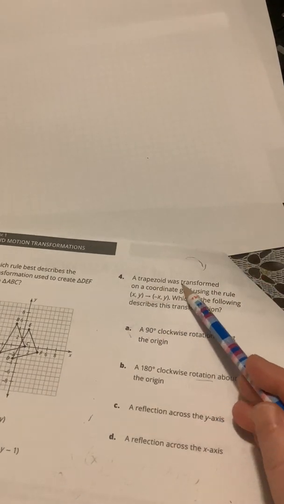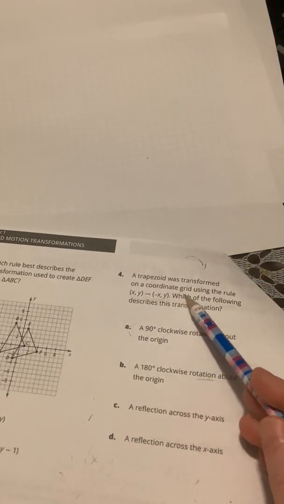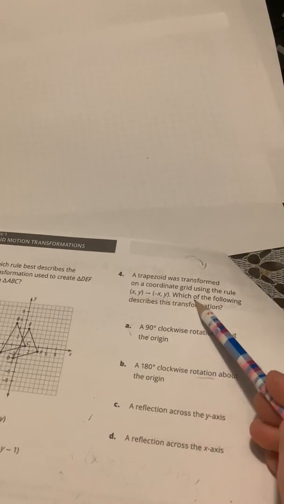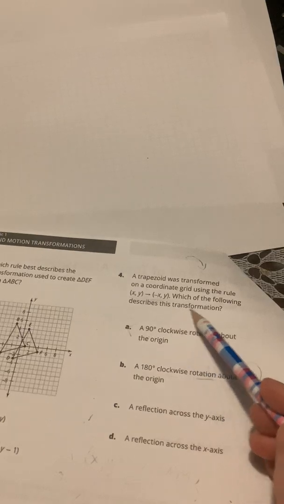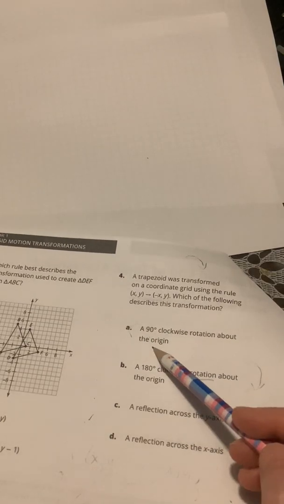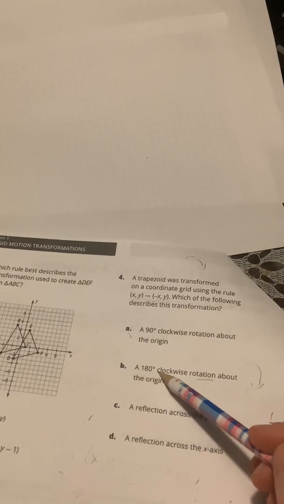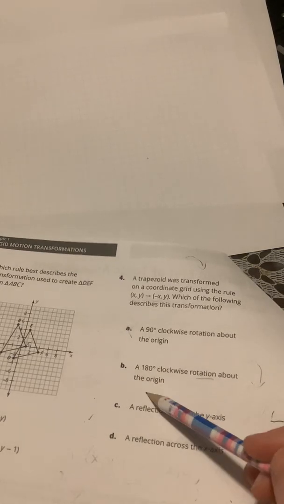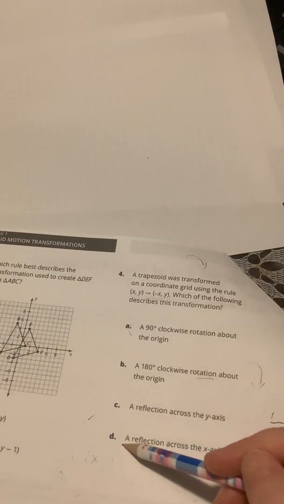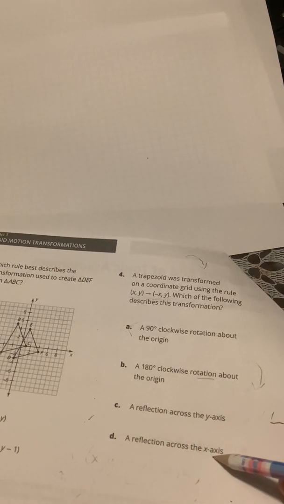A trapezoid was transformed on a coordinate grid using the rule (x, y) to (negative x, y). Which of the following describes this transformation? A, a 90-degree clockwise rotation about the origin. B, a 180-degree clockwise rotation about the origin. C, a reflection across the y-axis. Or D, a reflection across the x-axis.